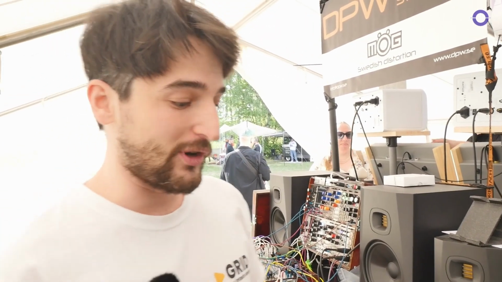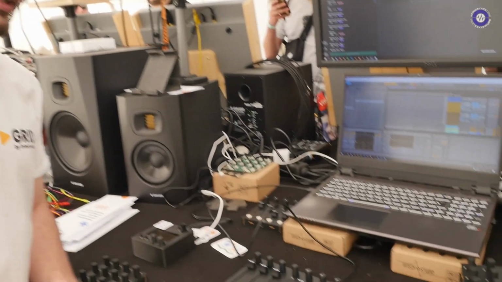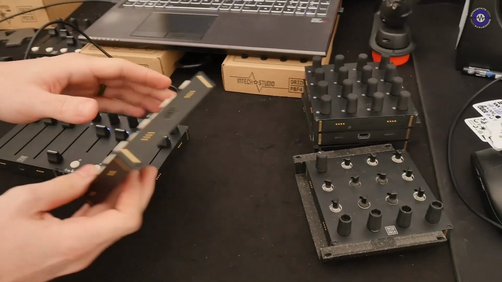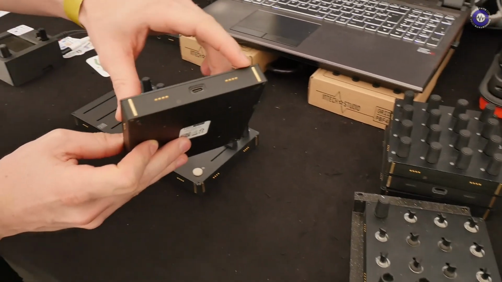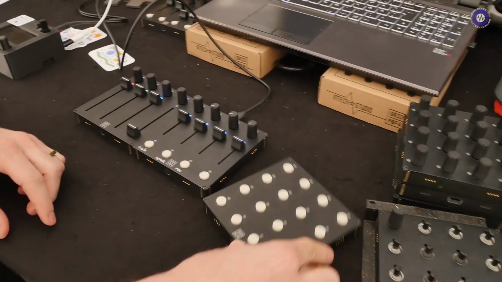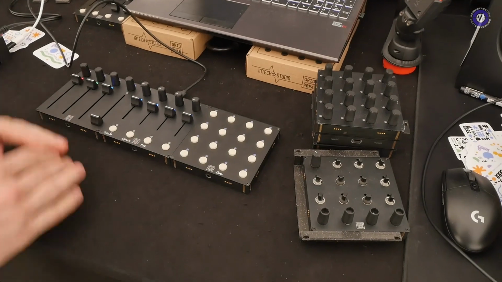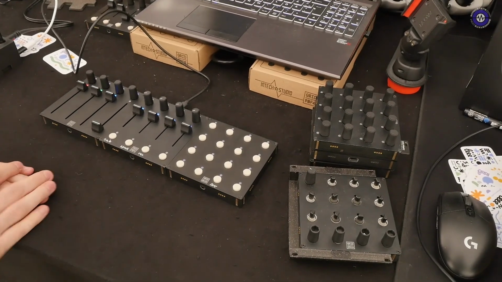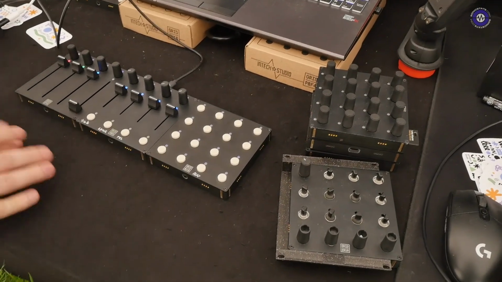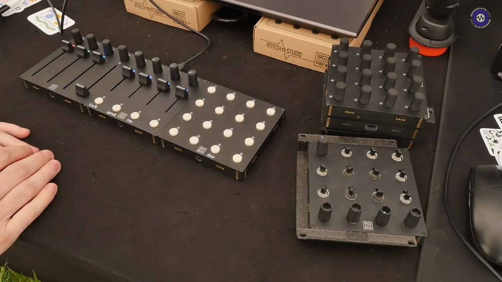We are here at Superbooth and it's an awesome first day. We have here the grid modular controllers. These are USB class compliant MIDI controllers. Each of them has its own USB-C connector, pogo pins and magnets, so they can snap together like that. It's a very dynamic system and each of the modules is clever in its own way.